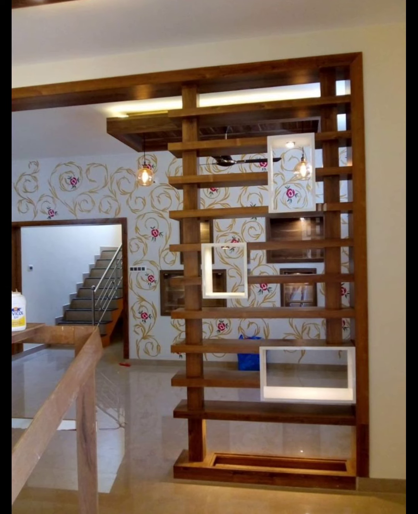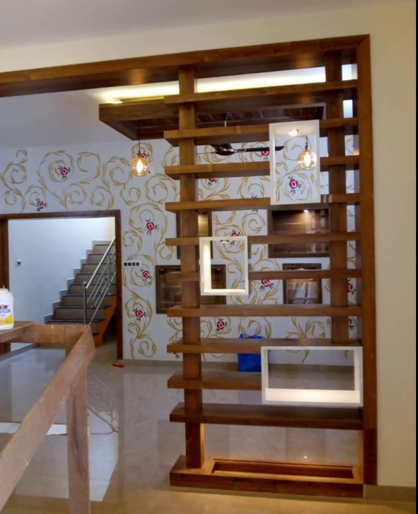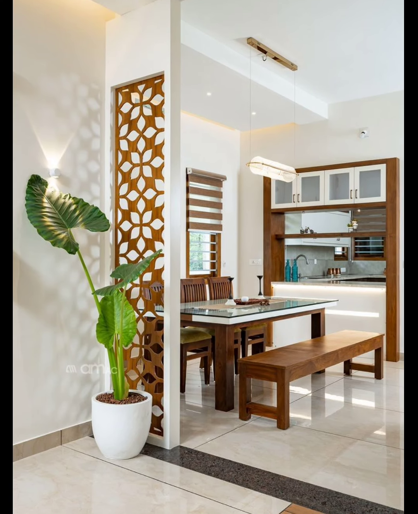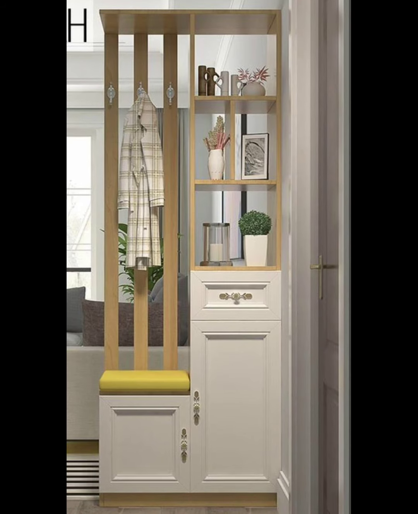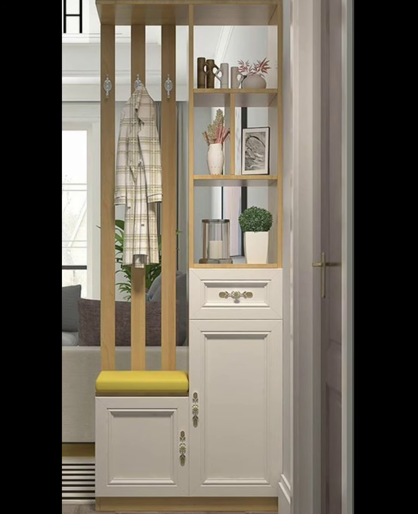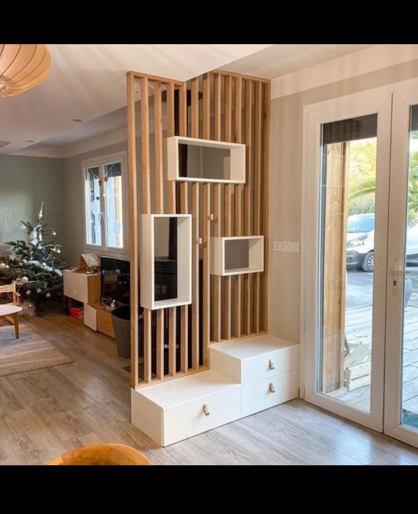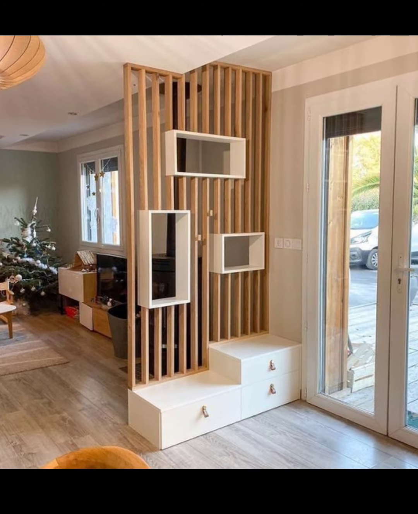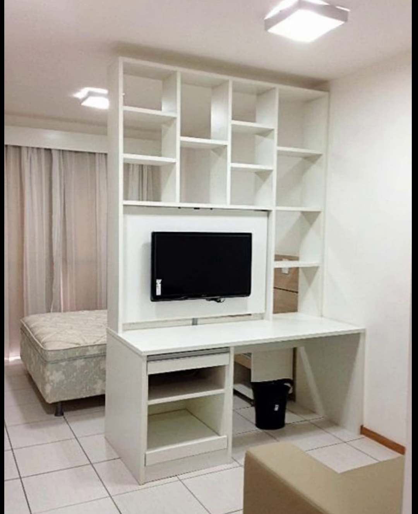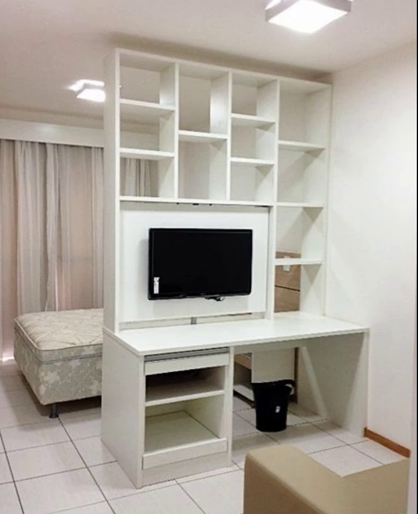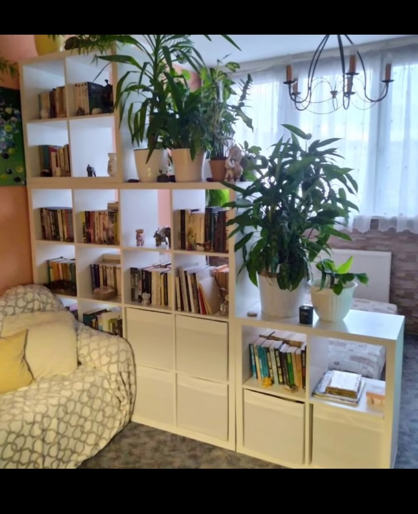In conclusion, the design of room partition is a crucial element in creating functional, flexible, and visually appealing spaces. By balancing functionality, flexibility, space optimization, aesthetics, material selection, lighting, ventilation, and user experience, designers can craft room partition that seamlessly integrate into the overall design scheme while enhancing the usability and enjoyment of the space.